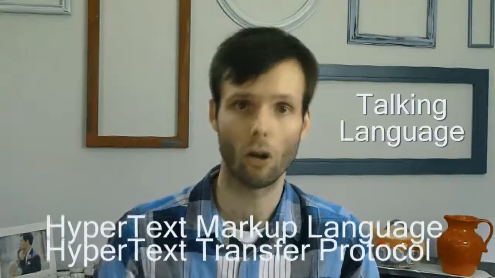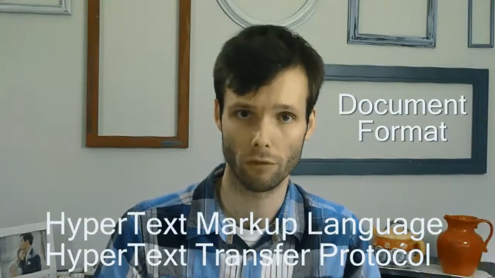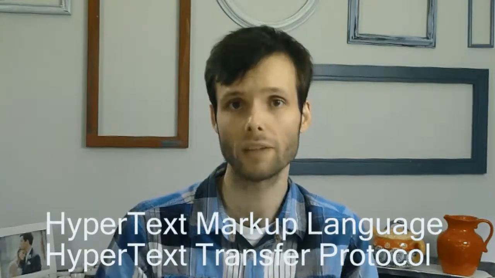So you notice HTML, HTTP, these two principal things that they created to make the internet work that are keys of interoperability, they both have HT, hypertext, at the beginning. So one's the transfer protocol, one's the markup language or the document format, but they're both hypertext. What is hypertext? Well, that's the second key thing on the internet.